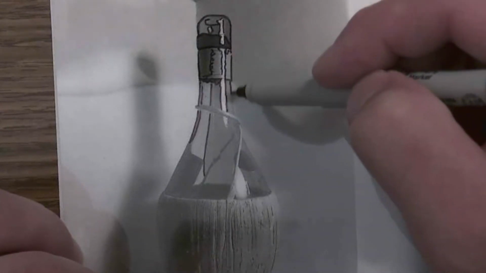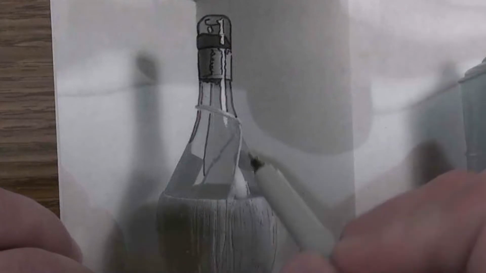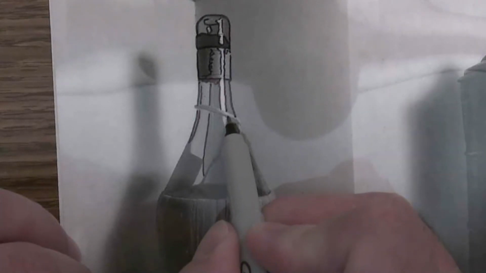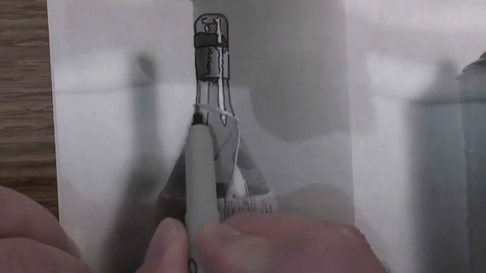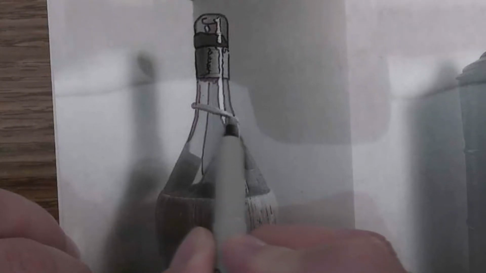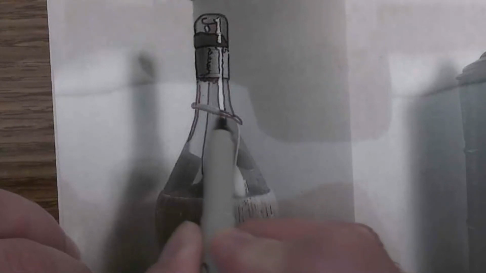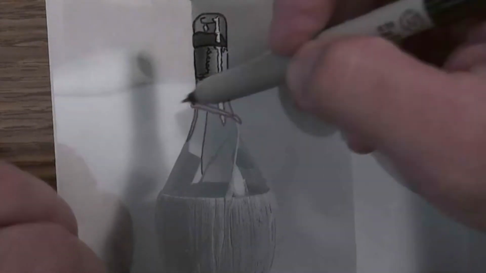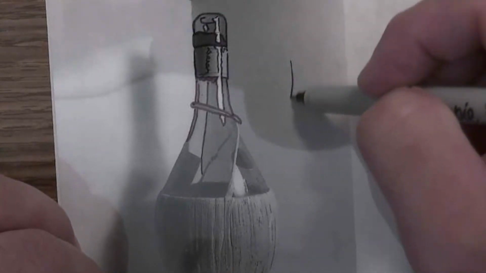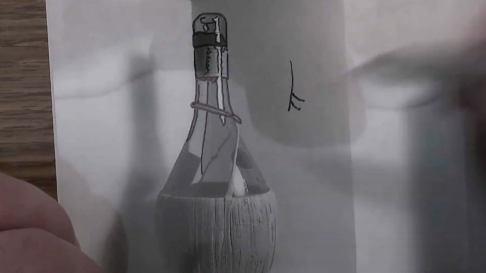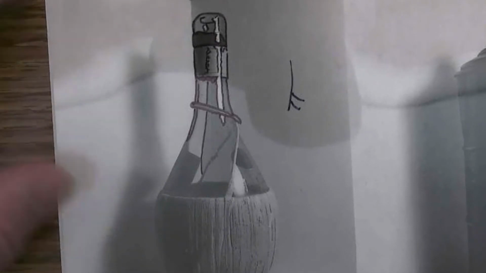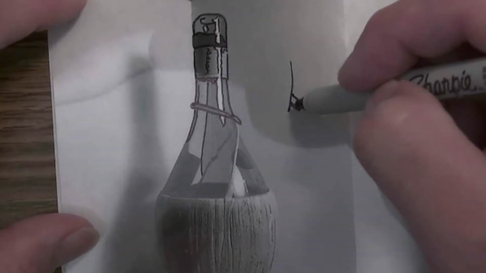A little bit of a light there. And I'm just going to slowly work my way down. Now, I can see that white highlight again right here. And then I've got this. Notice that that rope that wraps around the bottle goes around the bottle. All right, this is the edge of the bottle. I can't draw the rope like this on that edge. I need to show that it's going around the back of the bottle.